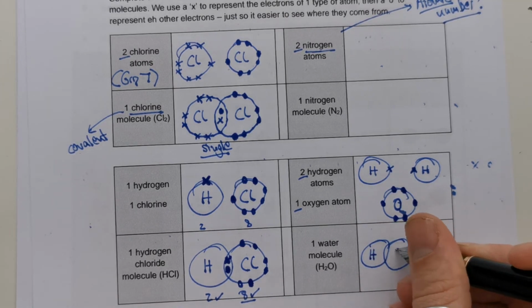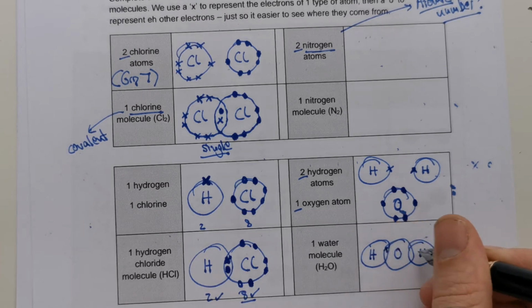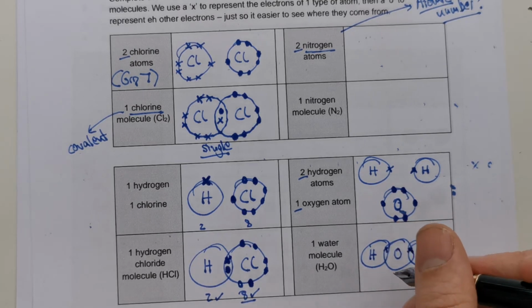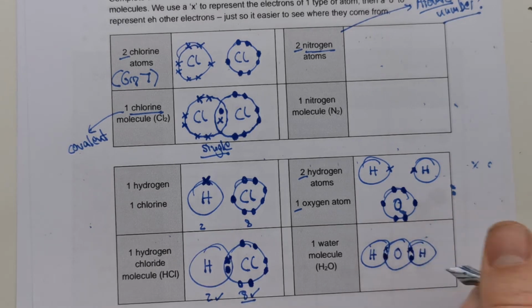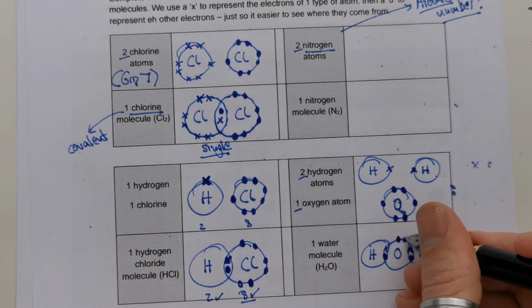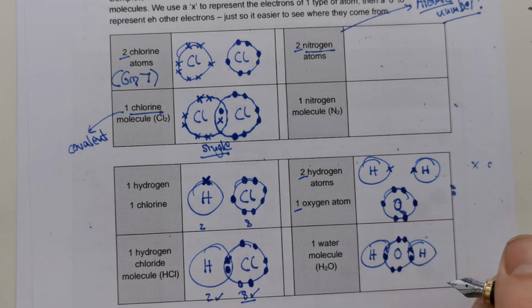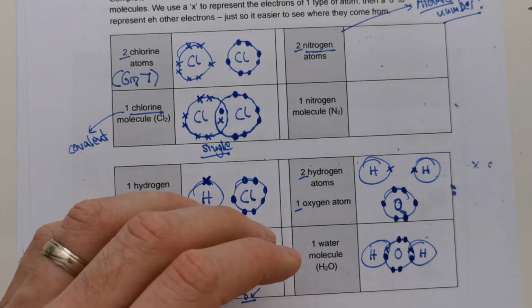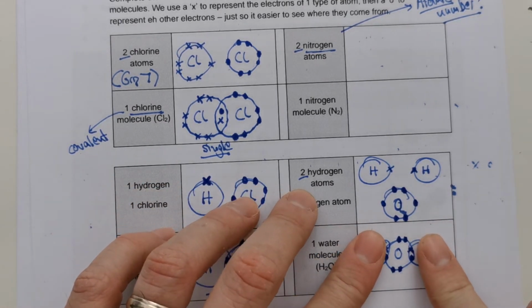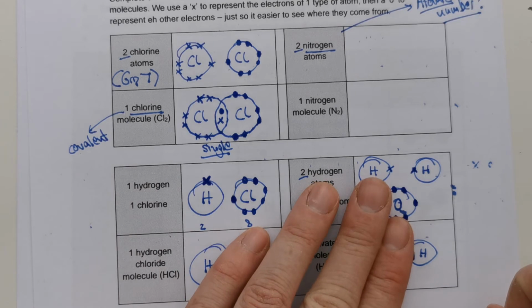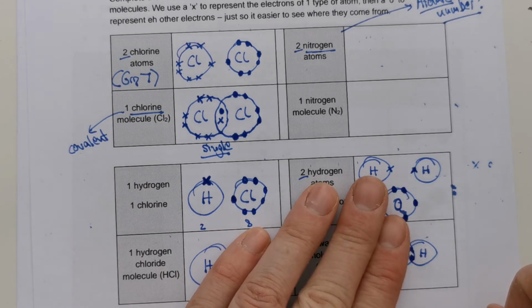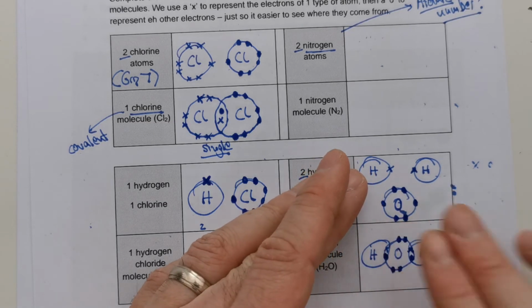H, H, O. Now, each of the crosses from the hydrogen go into the shared space, which means we take one electron from each of the oxygen, fill out the remaining 4. Now, how do I know that this is correct? Cover over the 2 hydrogen, count the number of oxygen electrons, and you have got 8. Fantastic. Cover over the oxygen and the other hydrogen, and you've got 2, which is correct for hydrogen, and same on the other side.